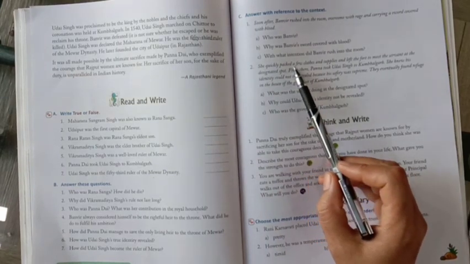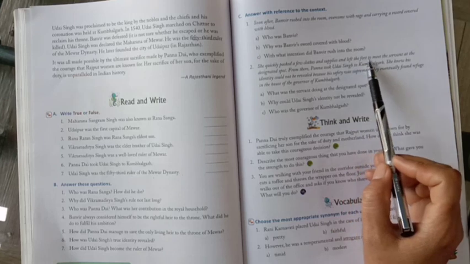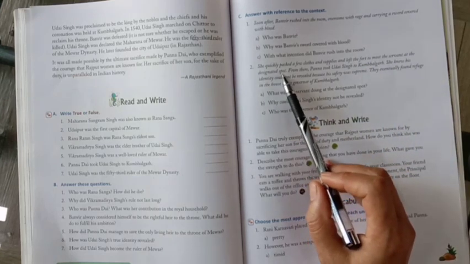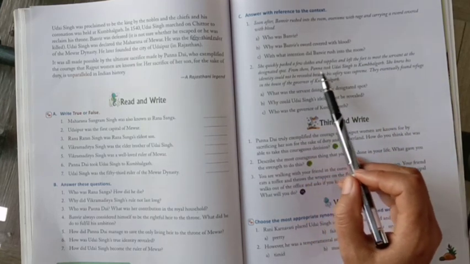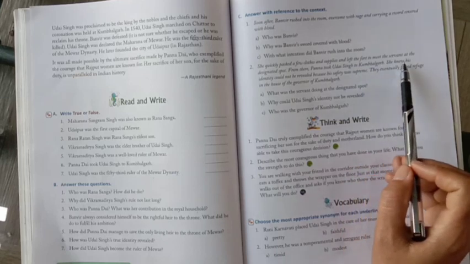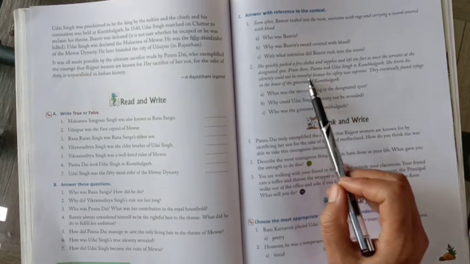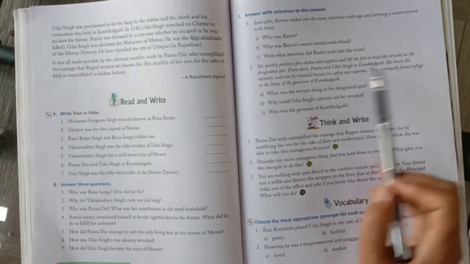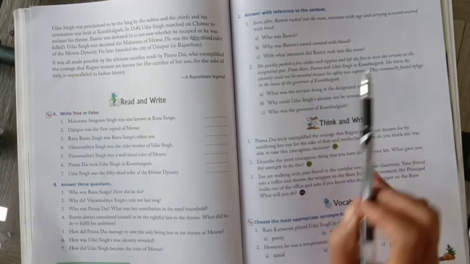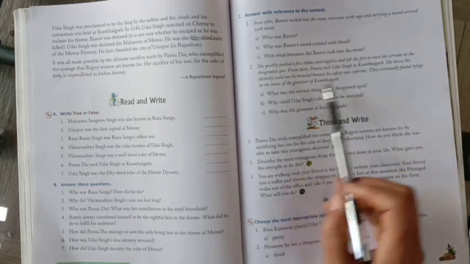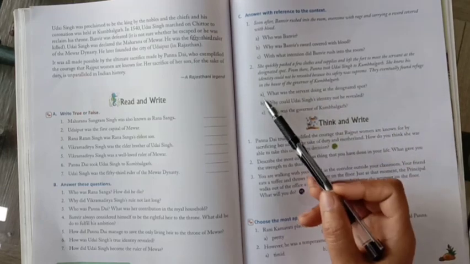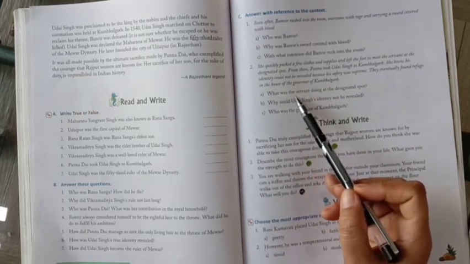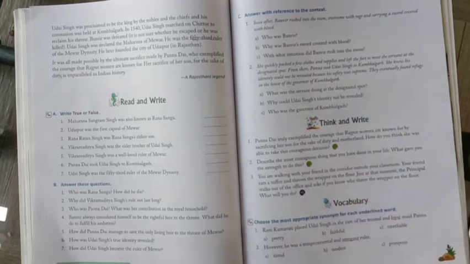She quickly packed a few clothes and supplies and left the fort to meet the servant at the designated spot. From there, Panna took Uday Singh to Kumbulgar. She knew his identity could not be revealed because his safety was supreme. They eventually found refuge in the house of the governor of Kumbulgar. Right? This will be given. Now, after that, questions are here. What was the servant doing at the designated spot?